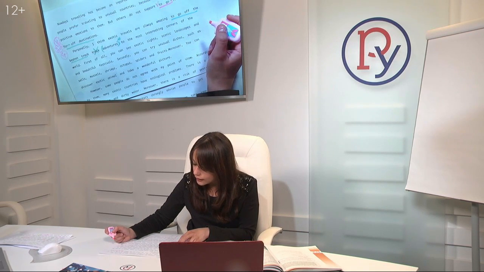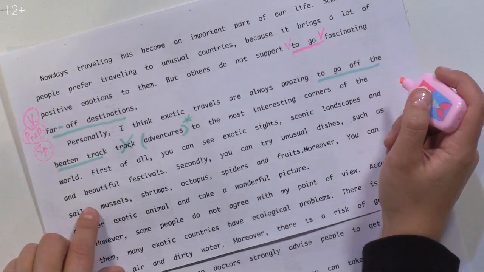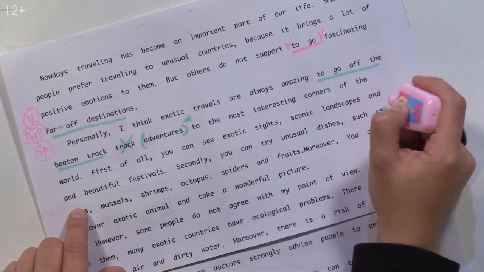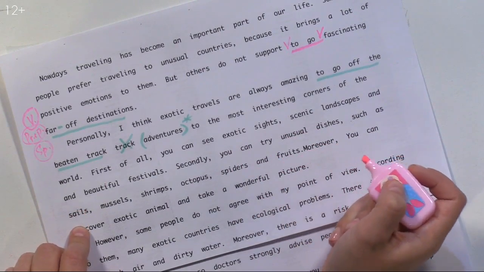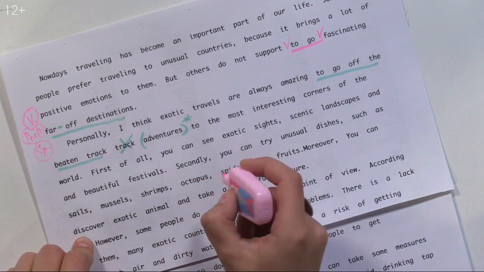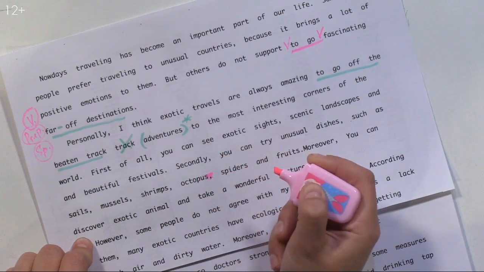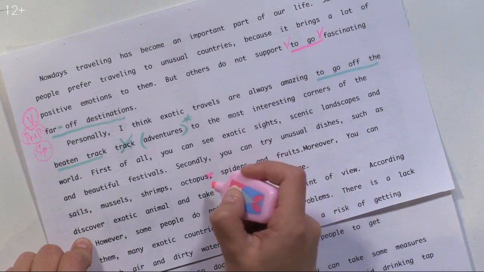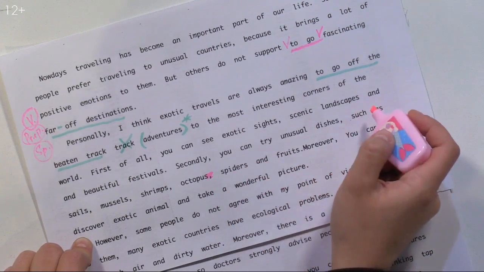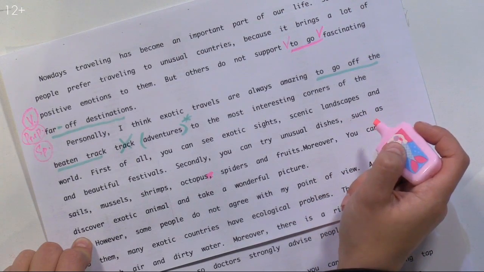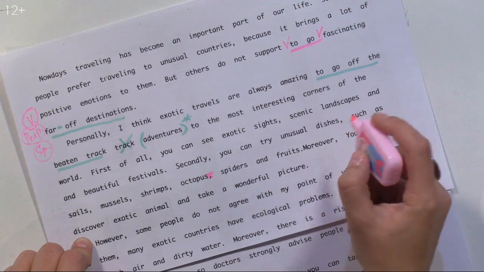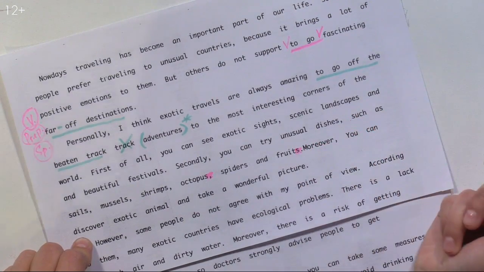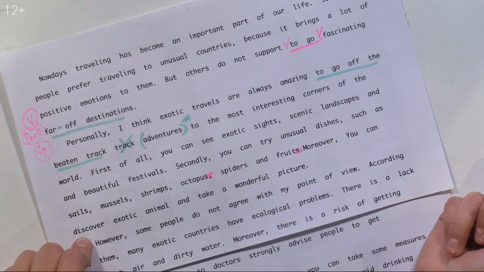First of all, you can see exotic sights, scenic landscapes, and beautiful festivals, first of all. Secondly, you can try unusual dishes such as snails, mussels, shrimps, and then we have octopus in singular for some reason, should probably be in plural, spiders, and fruit, which is uncountable.